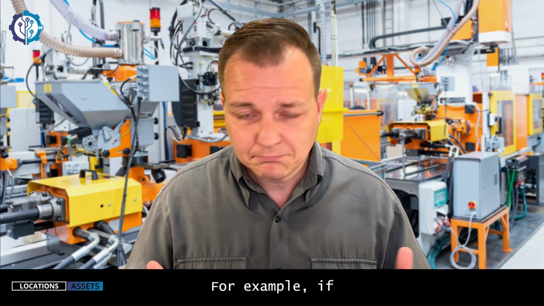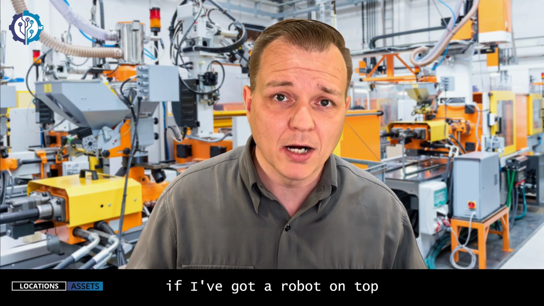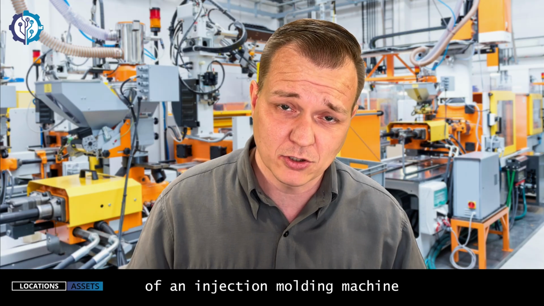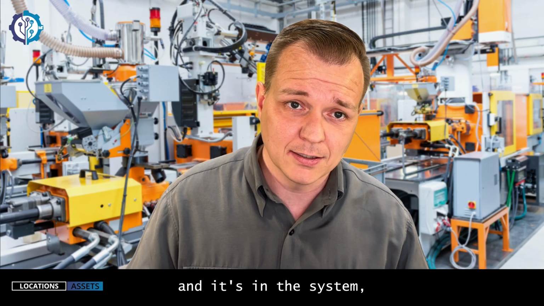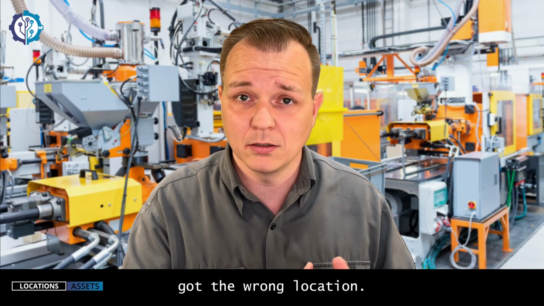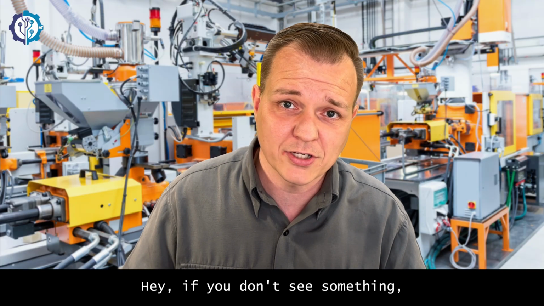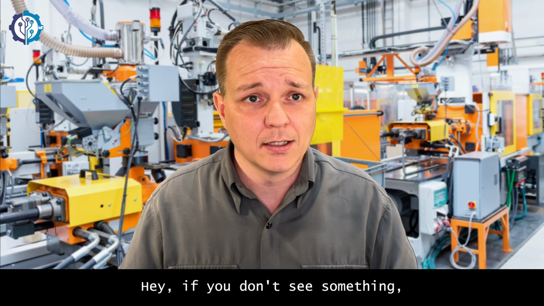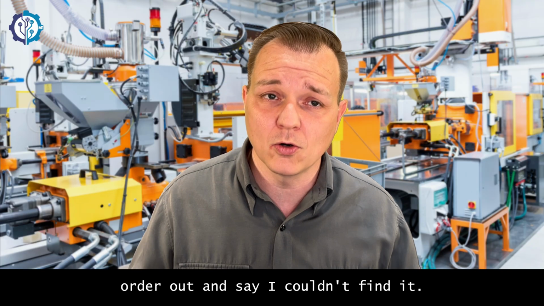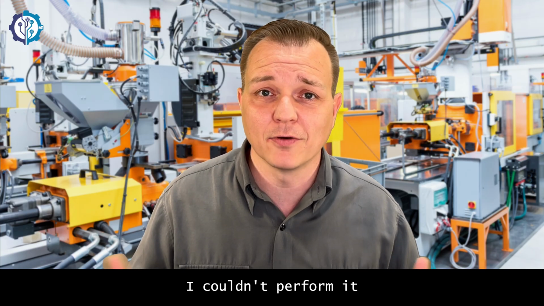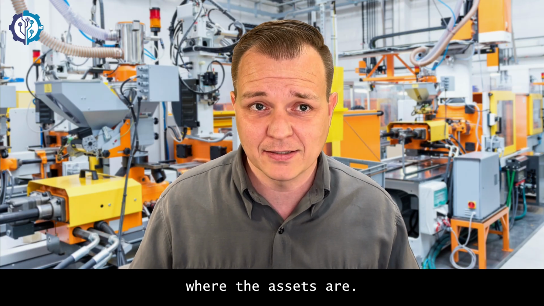For example, if I've got a robot on top of an injection molding machine and it's in the system with the wrong location, now, I want to teach my technicians at my organization, of course, hey, if you don't see something, don't just close a work order out and say, I couldn't find it. I couldn't perform it because we don't know where the asset's at.